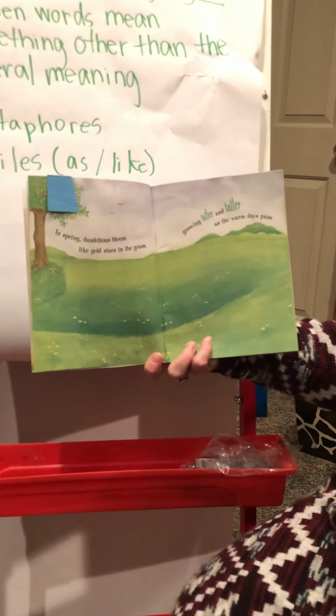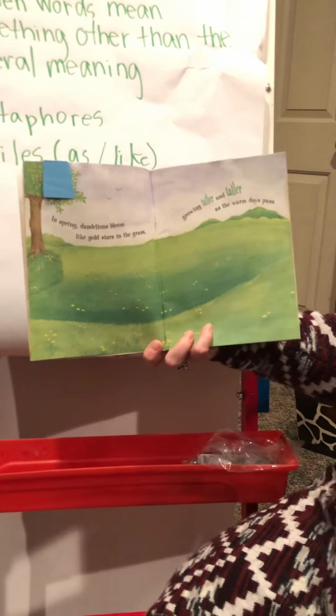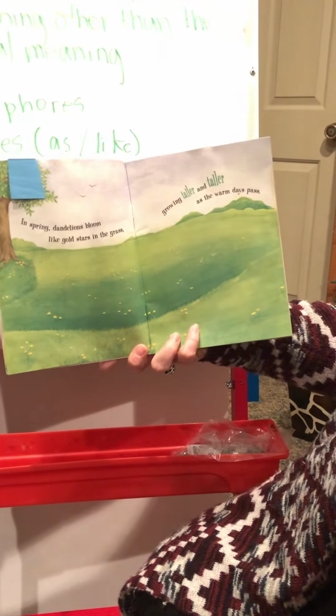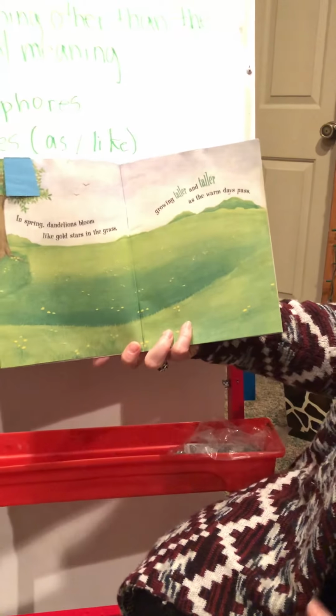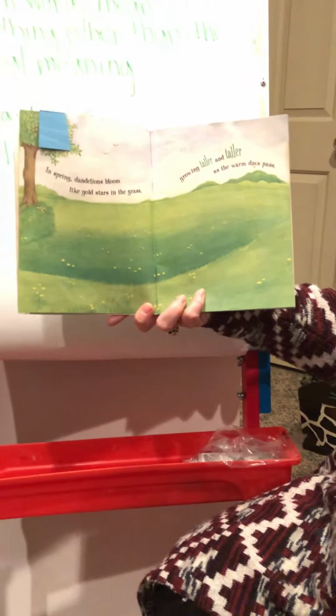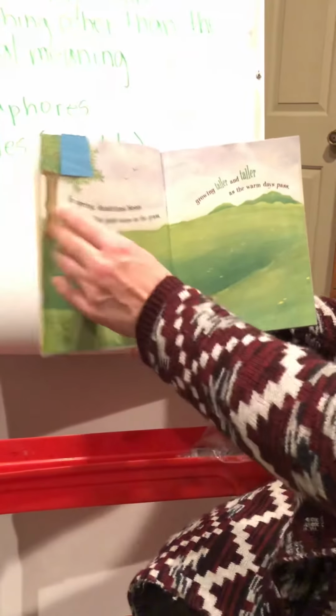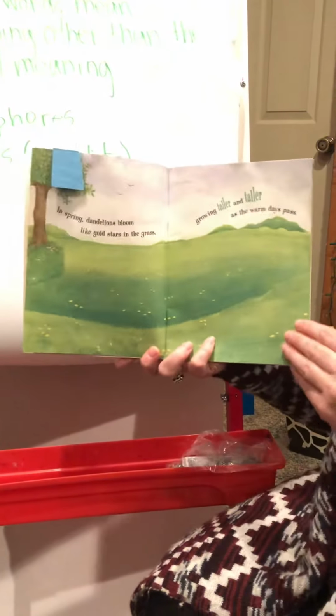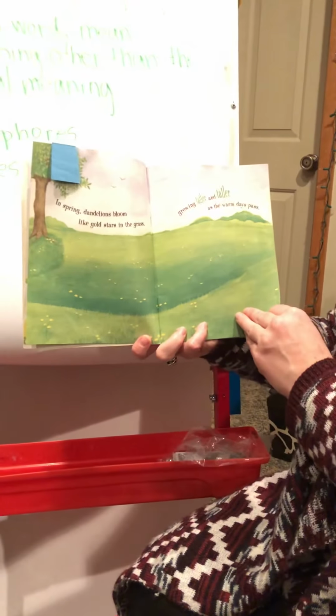In spring, dandelions bloom like gold stars in the grass. That's another simile because they're saying those dandelions are like gold stars in the grass. You might notice that I have markers on my book, and that's kind of what I do so I can remember to share special things with you.